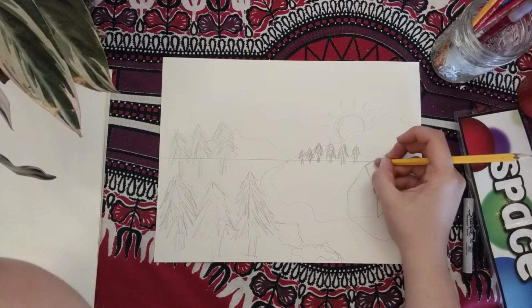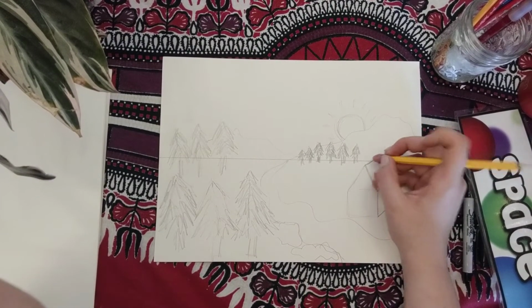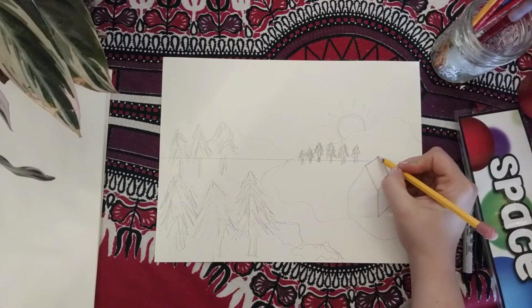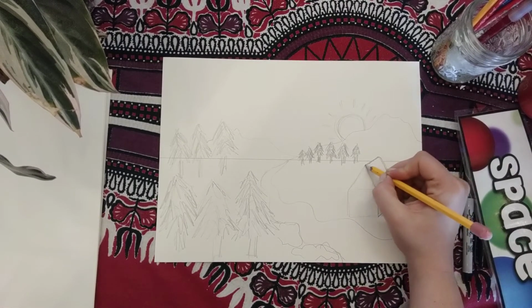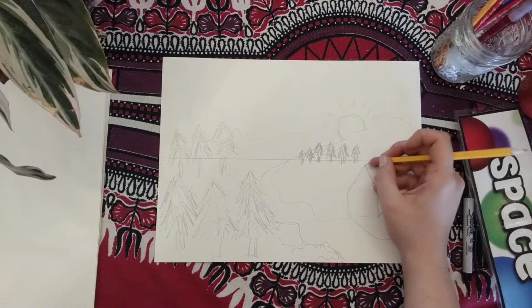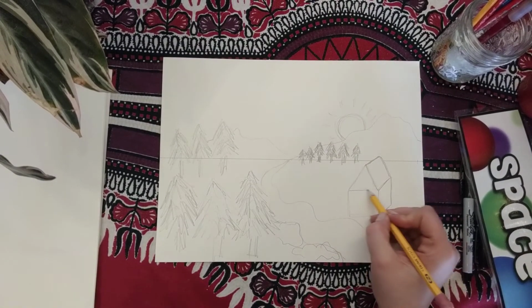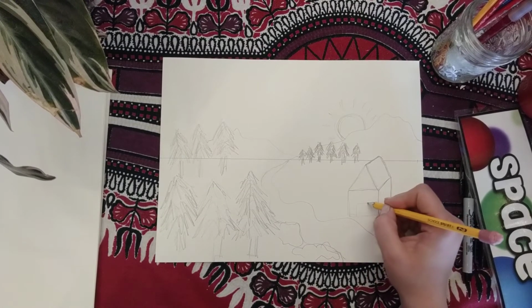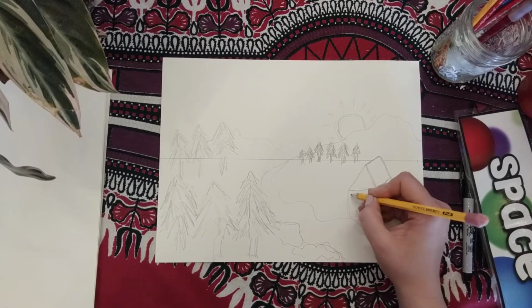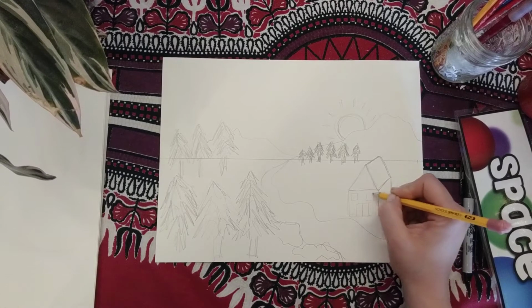So now I'm going to erase this little part. There we go. So this angle of the roof crosses right over that horizon line, whoop whoop, and then you erase that piece right there. Now you can add your doors and your windows if you'd like some.